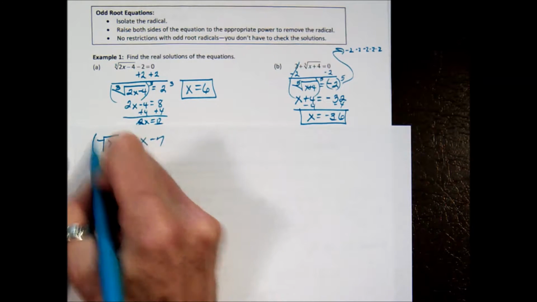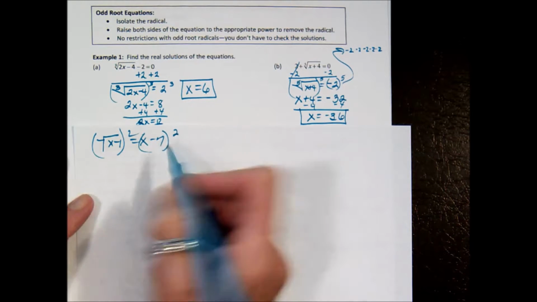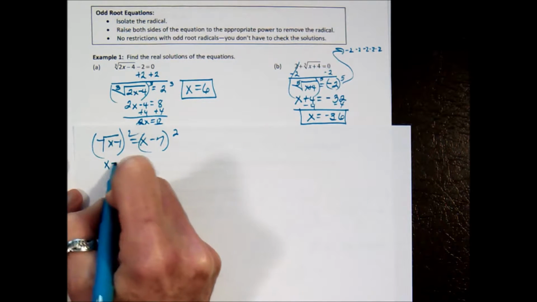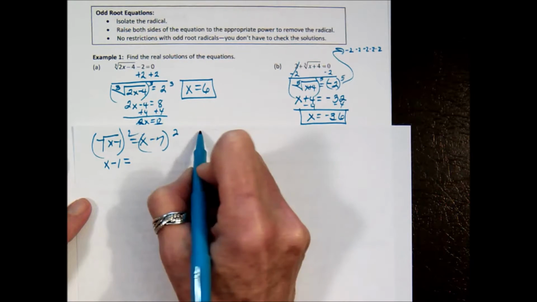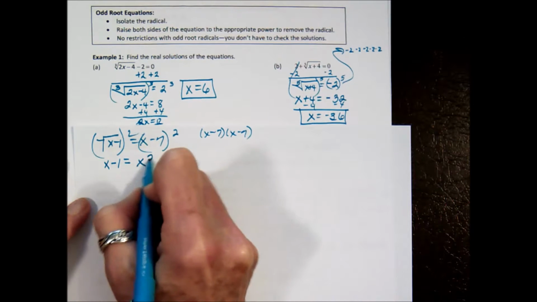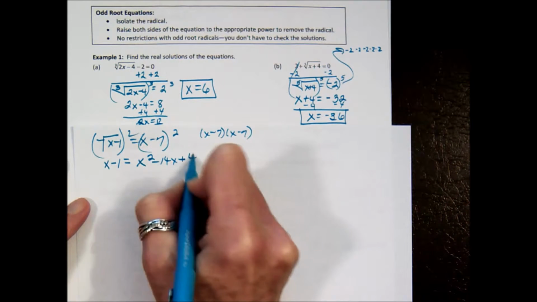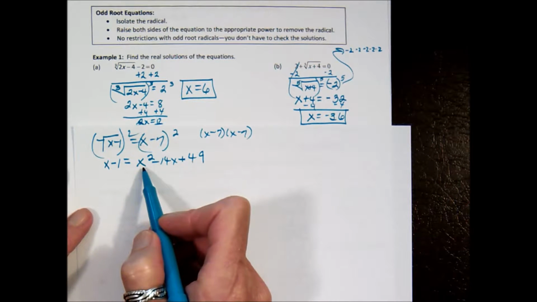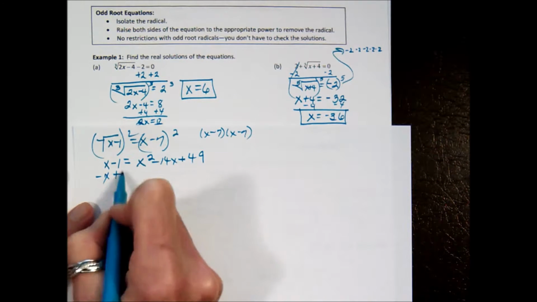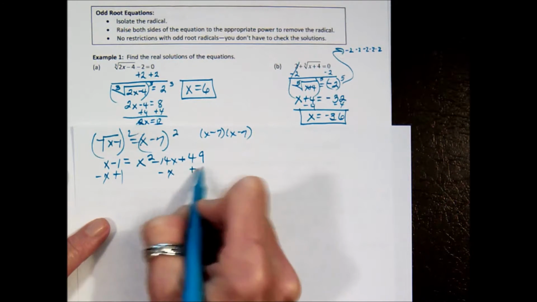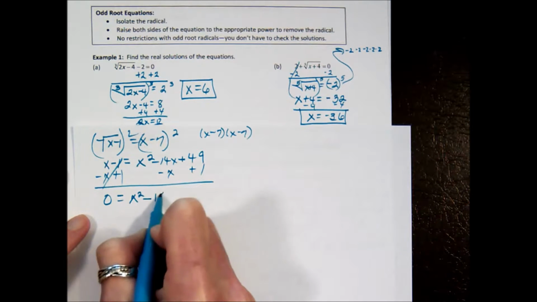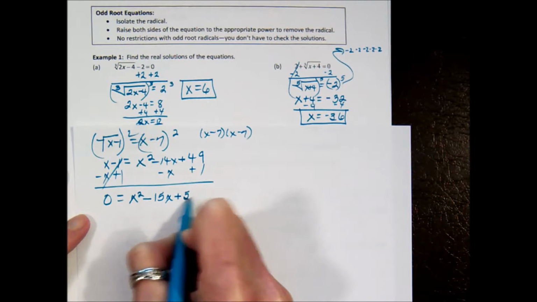So we're going to square both sides. Now that doesn't mean x squared and then -7 squared. It means the whole thing squared. So x minus 1 equals, if you square this, that's x minus 7 times x minus 7, and you have to FOIL. You're going to get x squared minus 14x plus 49. I see that I have a quadratic, so I'm going to get everything onto one side equal to 0. I'm going to subtract an x and add a 1. I get 0 equals x squared minus 15x plus 50.